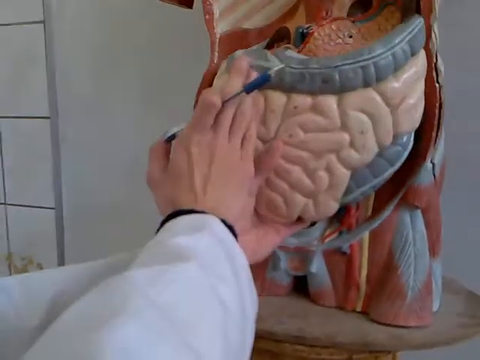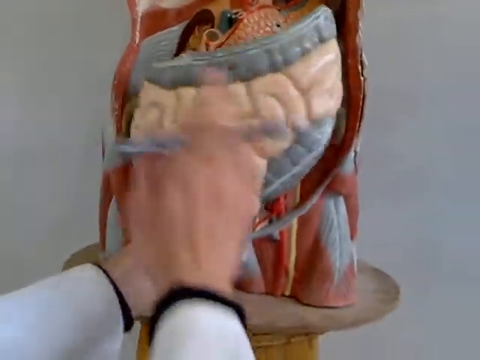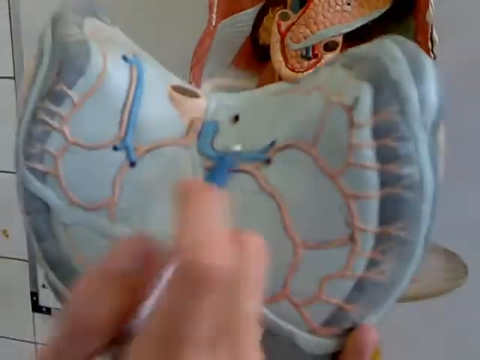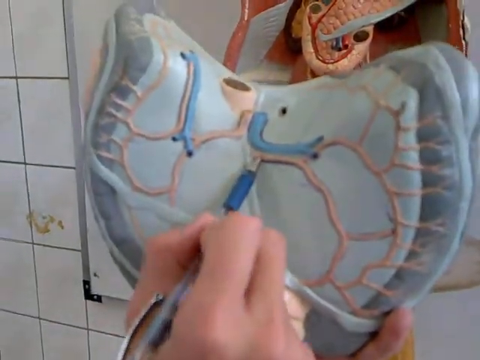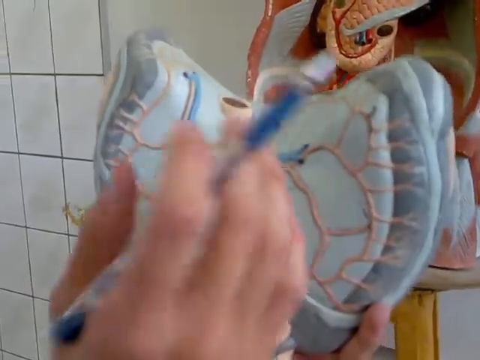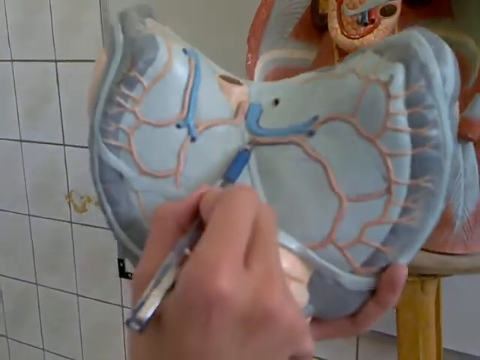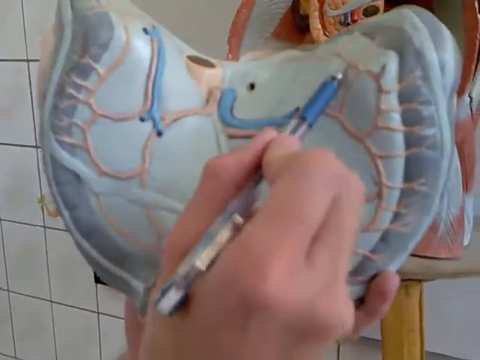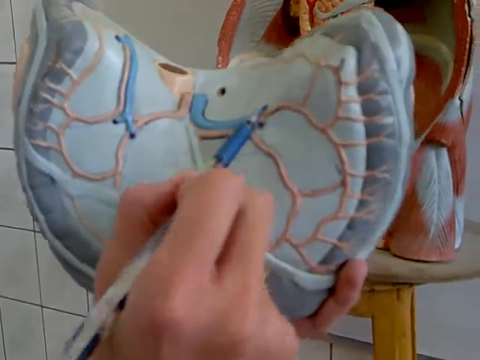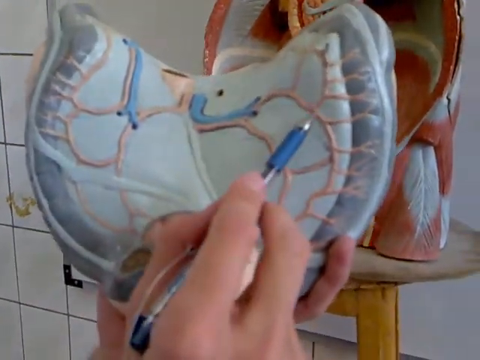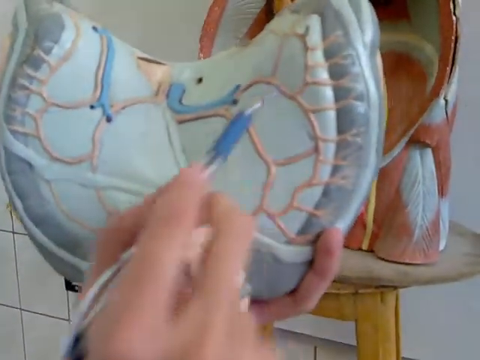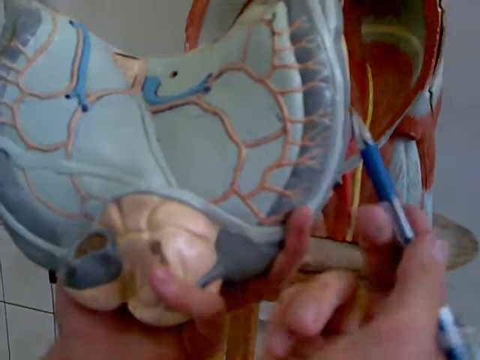Okay? On the right side, we know that mainly the right side is supplied by the superior mesenteric, so this is supposed to be the superior mesenteric. Its origin is higher. So as I said, this is not clear. It gives branches like the middle colic, okay, the right colic, and again, as I said, I'm not sure.